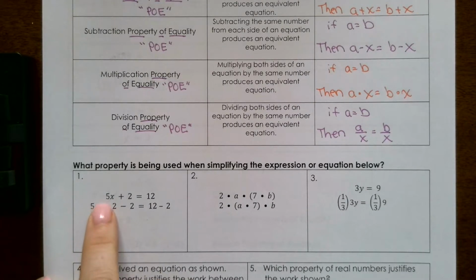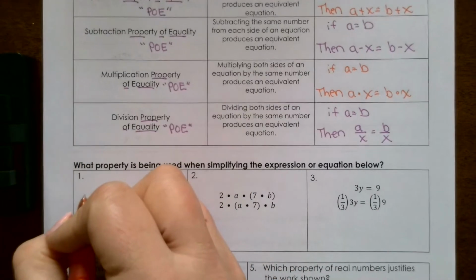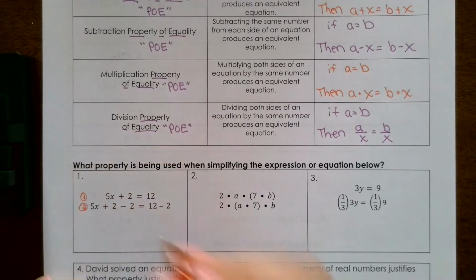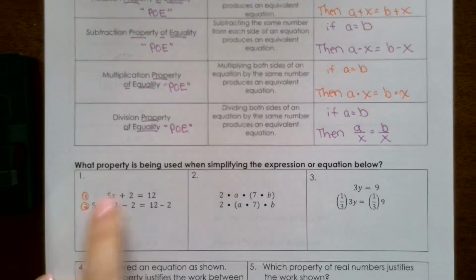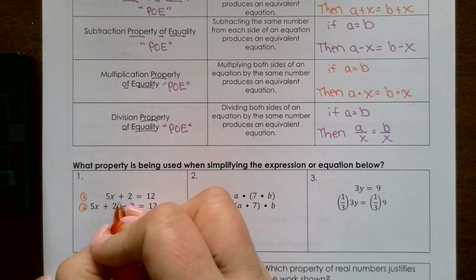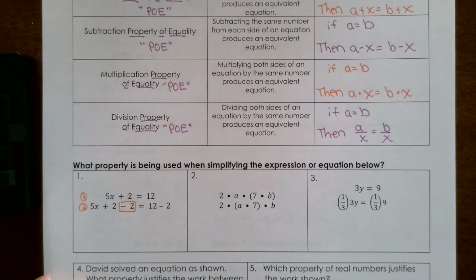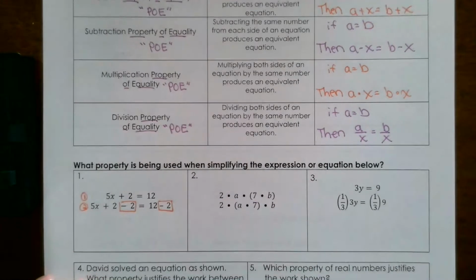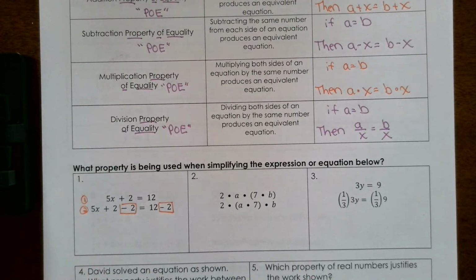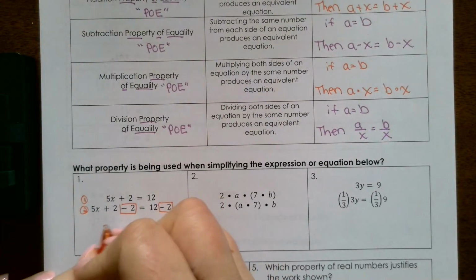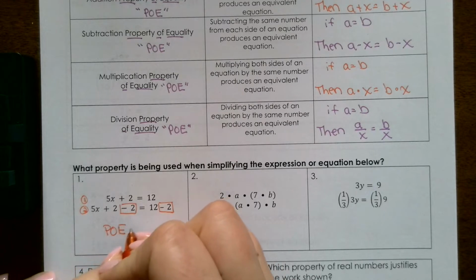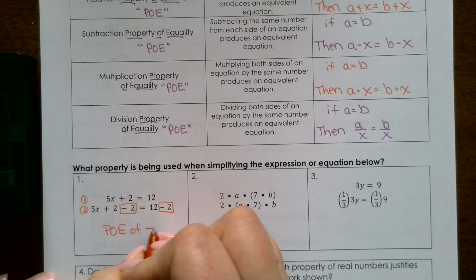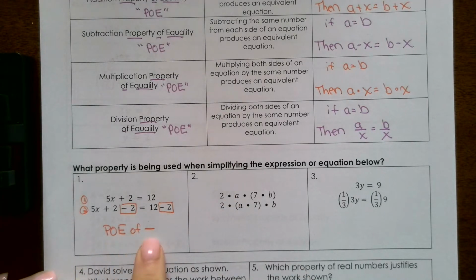So looking at number 1, I'm going to look at what changes between this first line to the second line. 5x stays the same, plus 2 stays the same, but I am subtracting 2. On the other side, I have 12, and I subtract 2. So you can see that I'm subtracting the same thing from both sides. This is the subtraction, and I'll just write the property of equality of subtraction. There it is.